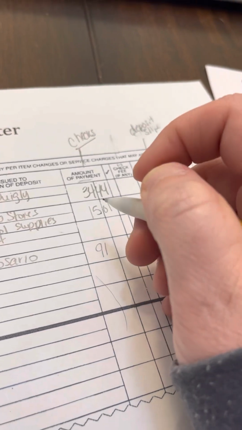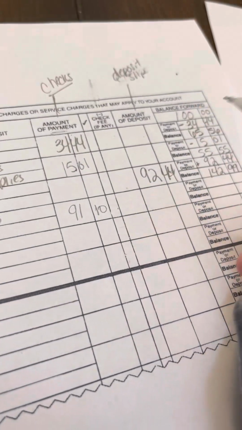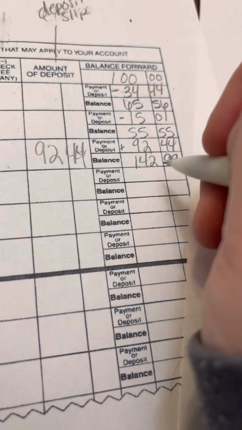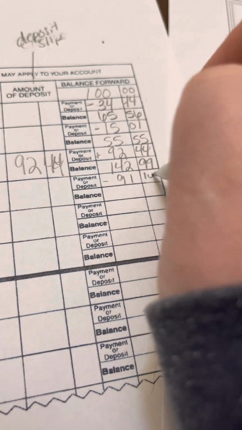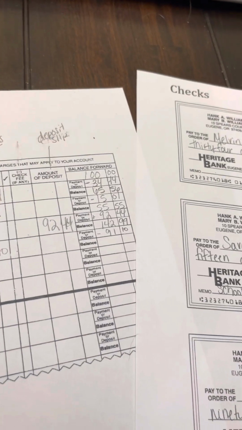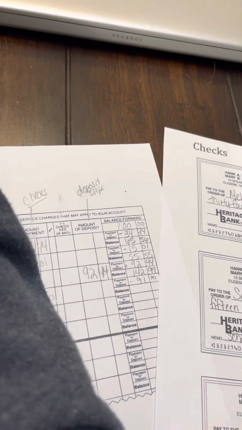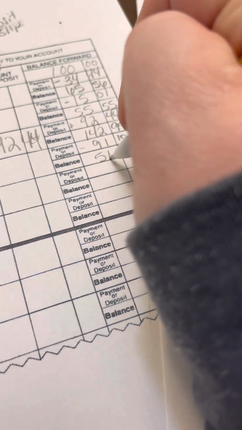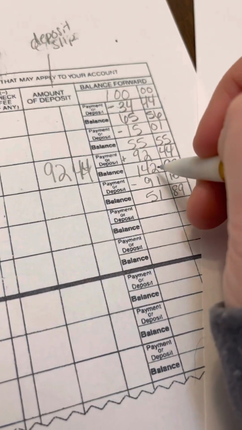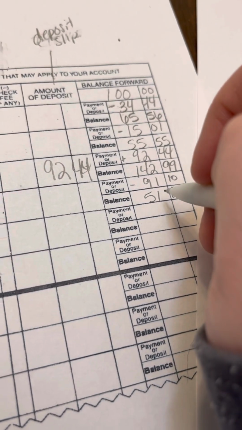So $91. Dog hair, I'm so sorry. So that's a payment, so I'm going to subtract that here. So minus $91.10. My balance is now $51.89 because I took $142.99 minus the $91.10, leaving me with $51.89.